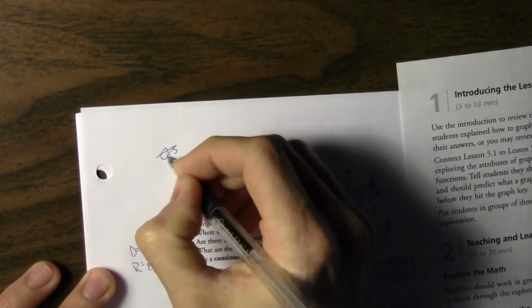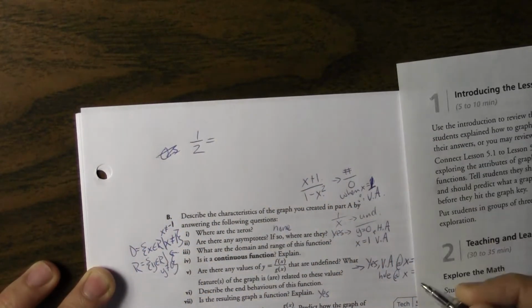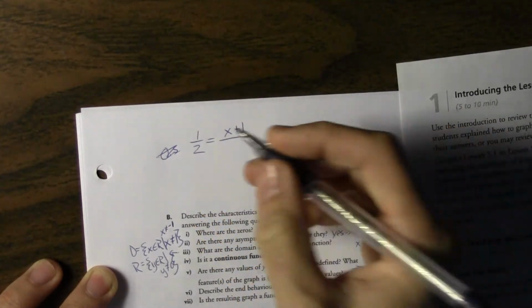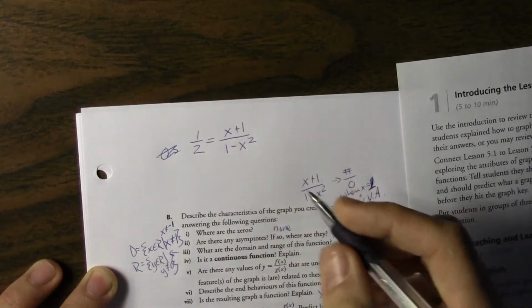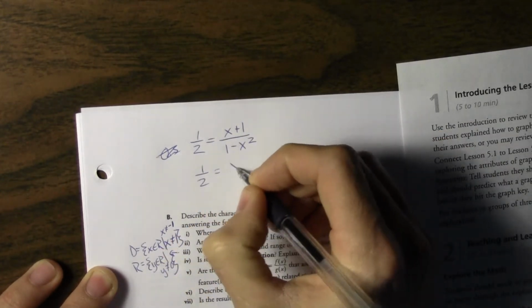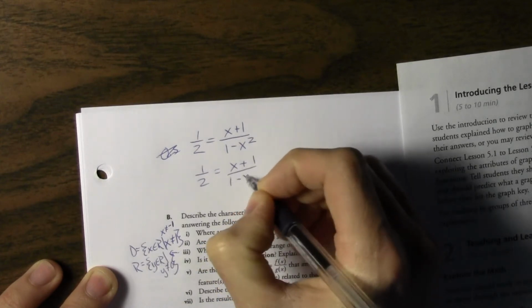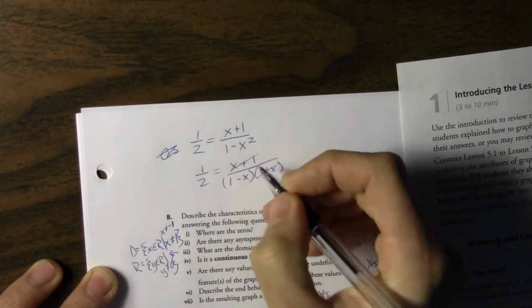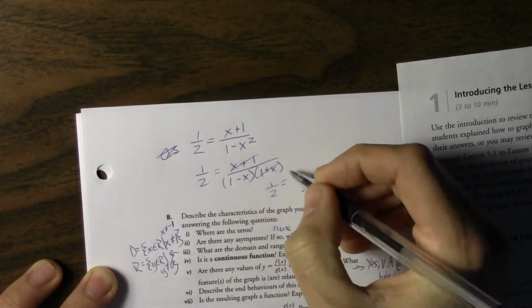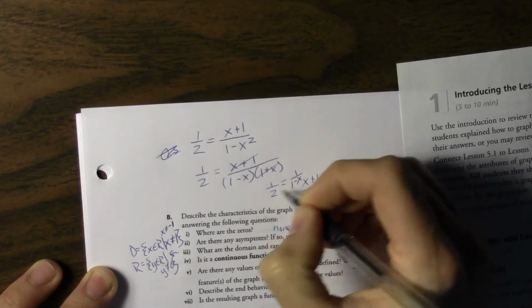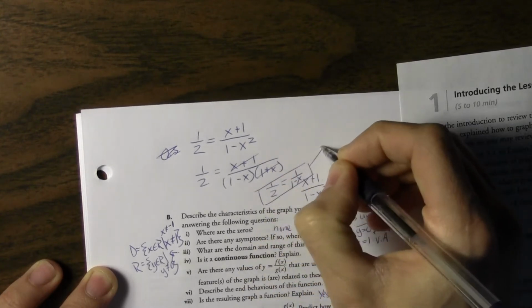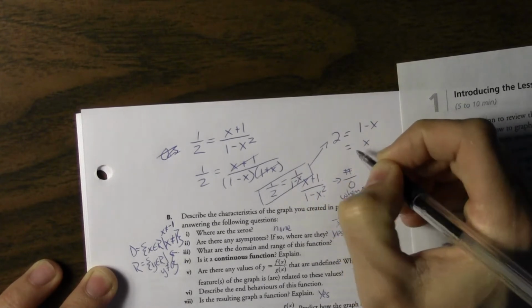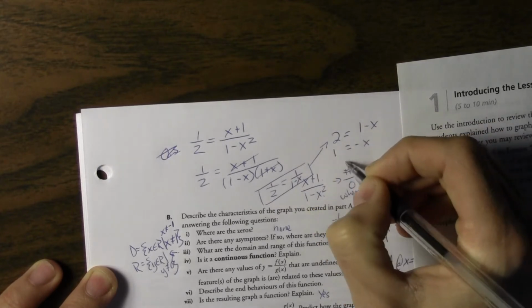So 1/2 is equal to... yeah, I have no idea.